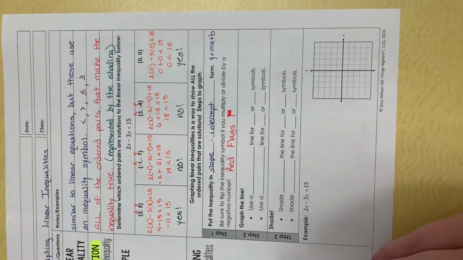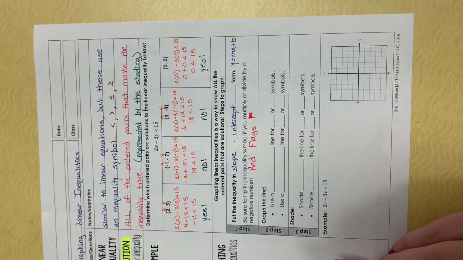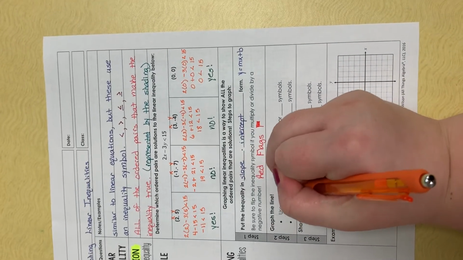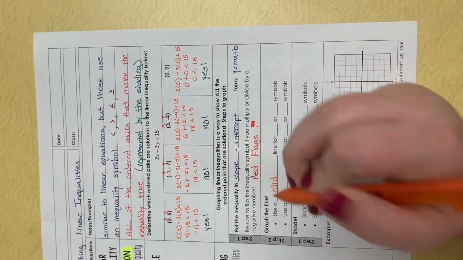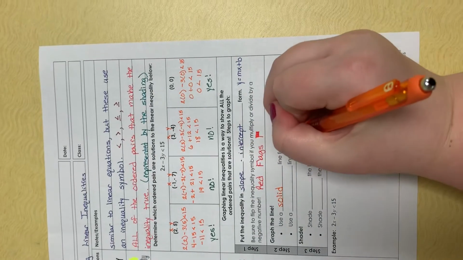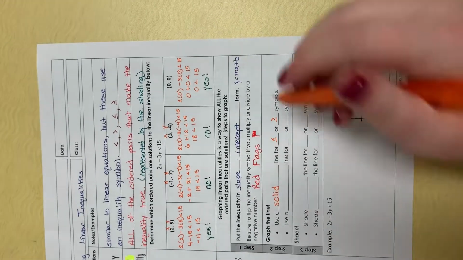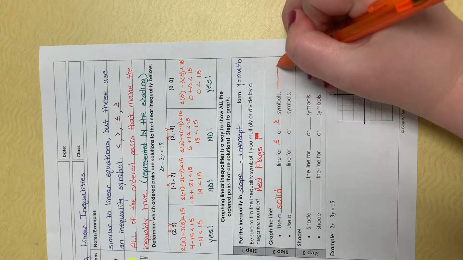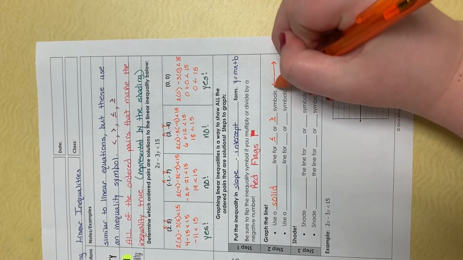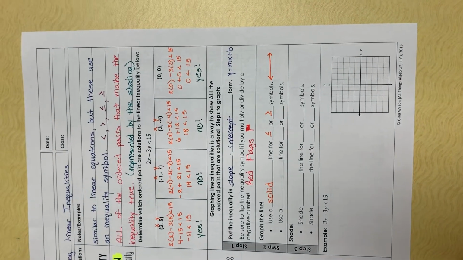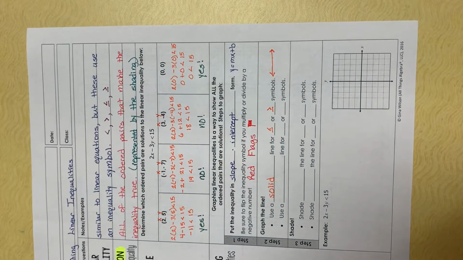Then when we graph the line, we've kind of talked about this for the last few weeks. We're going to use a solid line when it is less than or equal to or greater than or equal to. Basically, if it's got an equal to, it's a solid line. Just like that would have been a solid bubble on your number line when you were solving these, it would be a solid line on a graph.